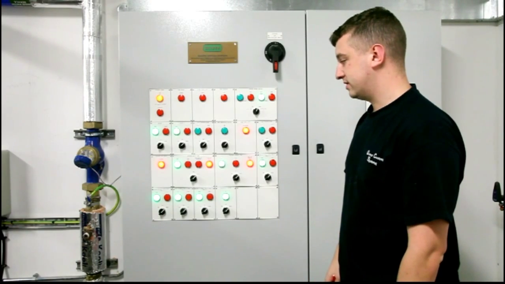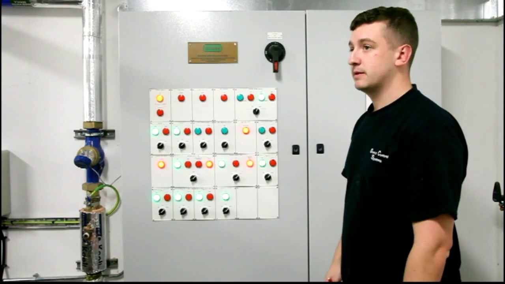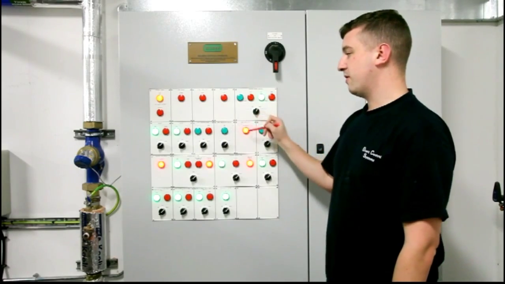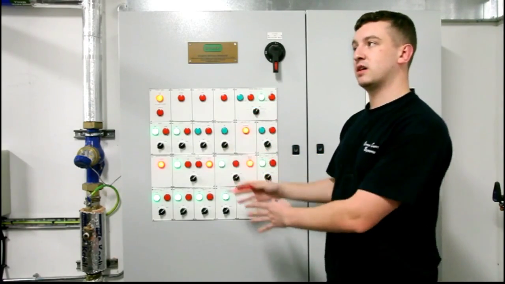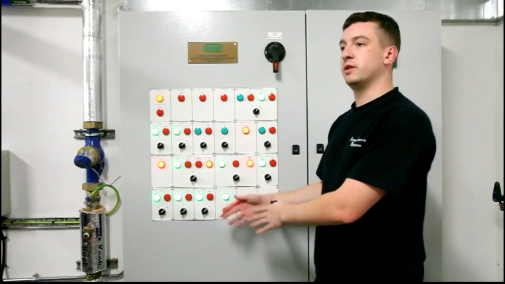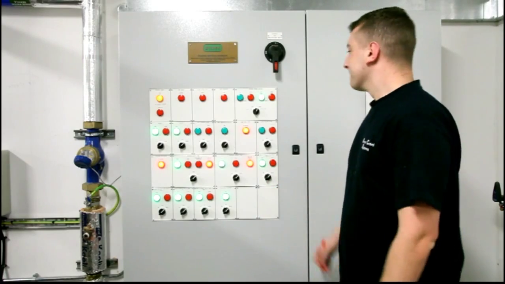But as I say, no, it's more a case of leaving it all in auto and letting it do its thing. So you might find at times these are off, but even if it is a bit cold outside, it might be because we're up to temperature in the building, so we've backed the boiler and the pump off. It doesn't necessarily need to run all the time.